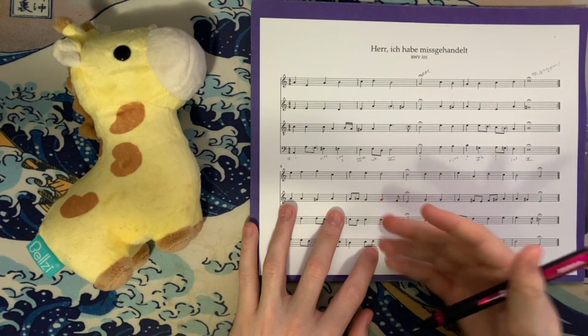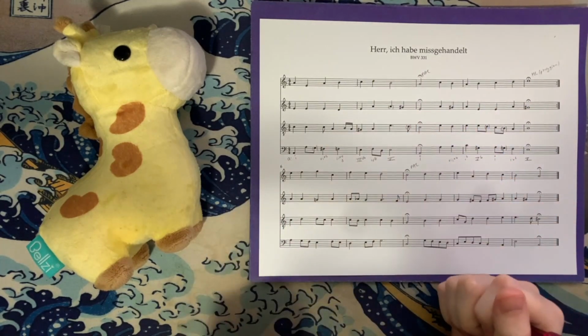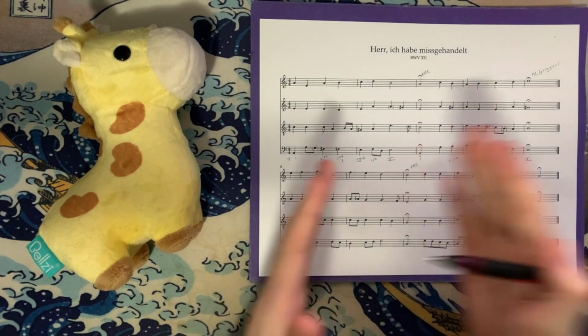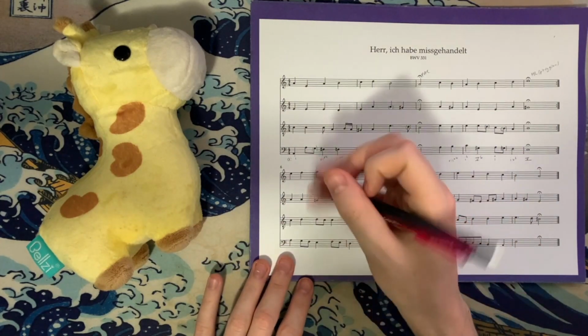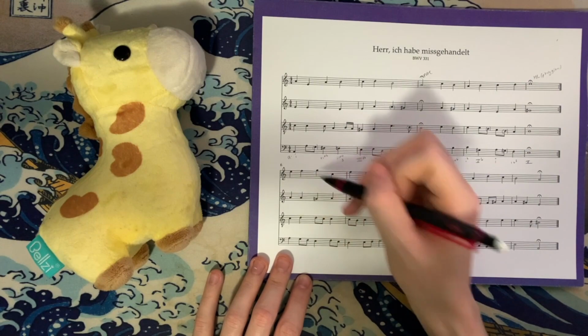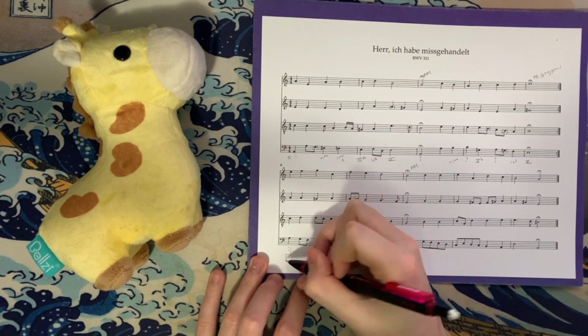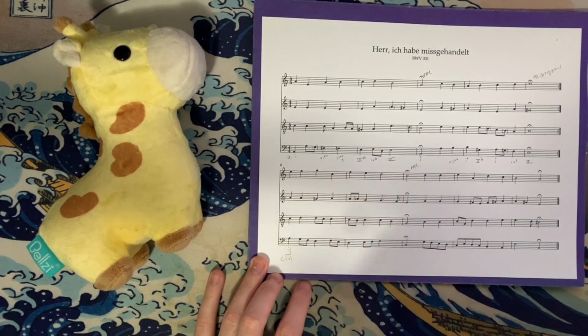So moving into the B section, we have a perfect authentic cadence in the key of C, and I'm convinced that the entire section is in the key of C, or not the entire section, but the entire phrase is in the key of C. We have A minor, A, C, A, and E, which is our tonic triad in the key of A minor. It's also our 6th chord in the key of C major.